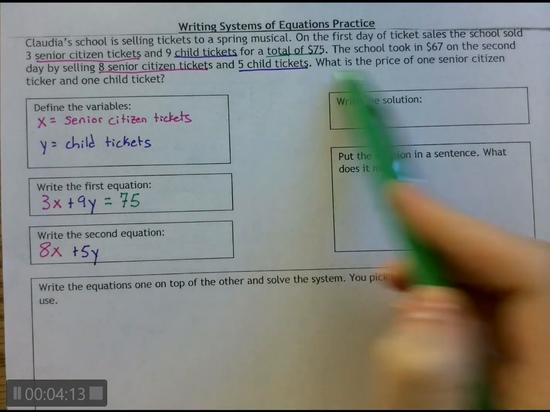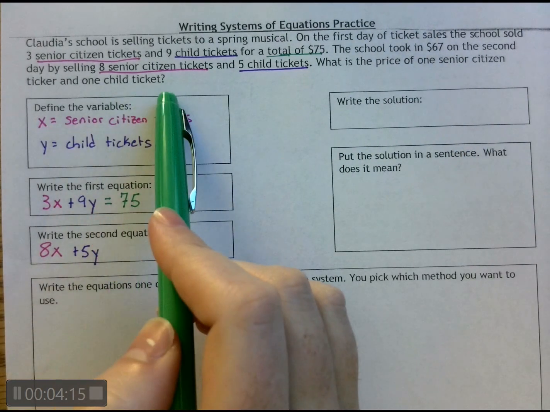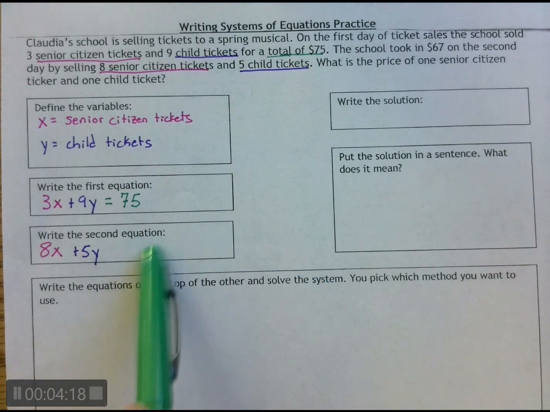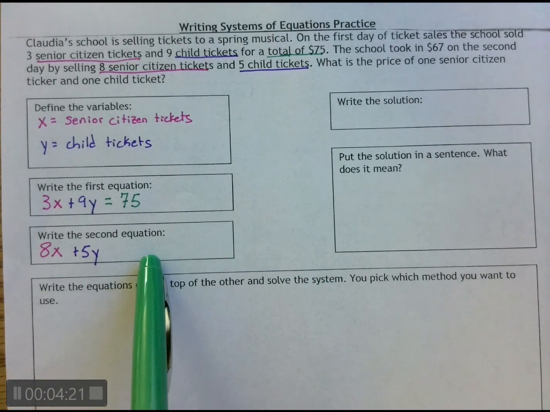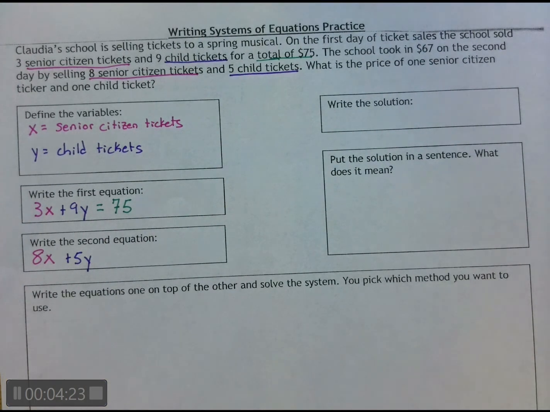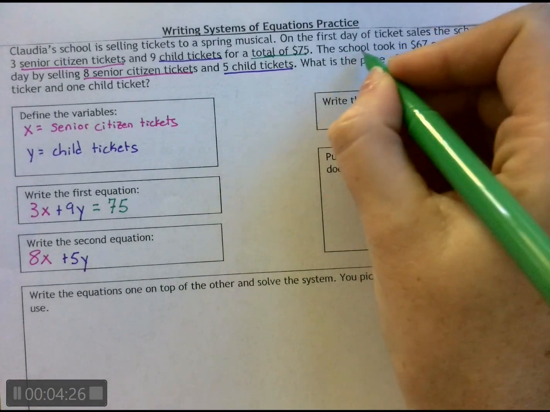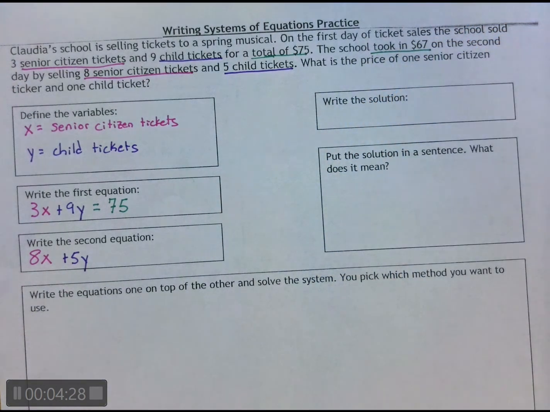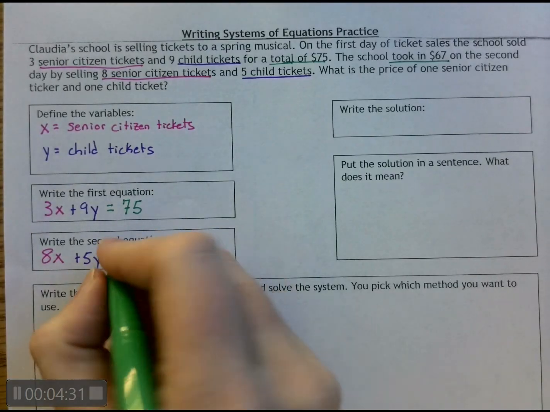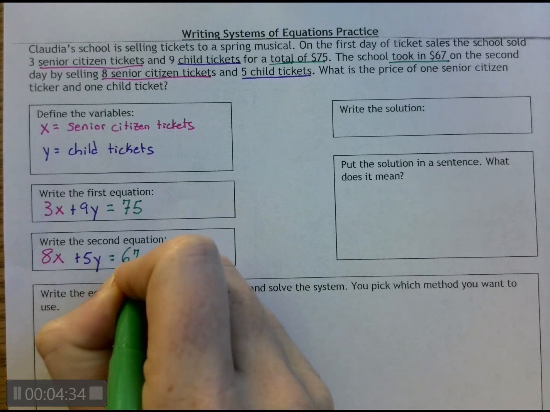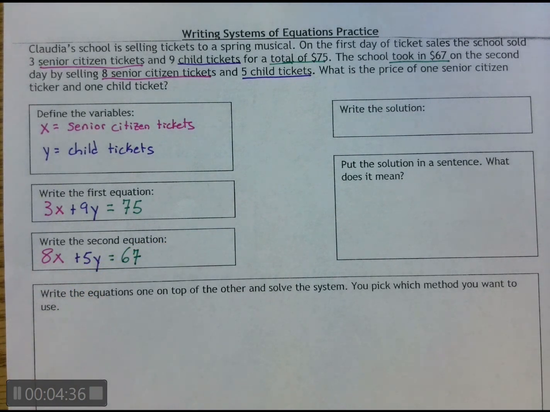Okay. What was the price of 1 senior citizen ticket and 1 child ticket? Hold on. Where was our equal sign for our second equation? Well, it was actually in the first part of this sentence here. The school took in $67. So that's going to be your equal, 67. Okay? Whew, that was a lot. I know it was a lot. But you did it. And now just comes the part that you already know how to do.